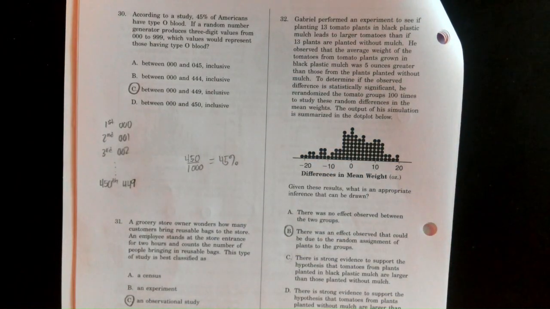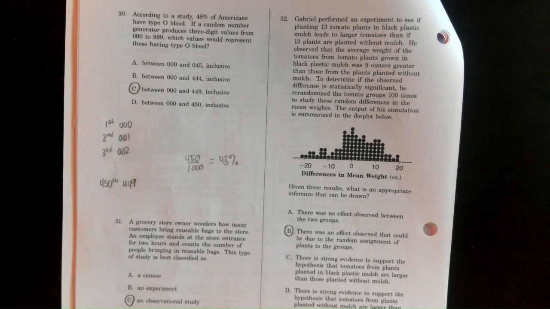Number 32, Gabriel performed an experiment to see if planting 13 tomato plants in black plastic mulch leads to larger tomatoes than if 13 plants were planted without mulch. He observed that the average weight of the tomatoes from tomato plants grown in black plastic mulch was 5 ounces greater than from those plants planted without mulch. To determine if the observed difference is statistically significant, he re-randomized the tomato groups 100 times but studied these random differences in the mean weights. The output of a simulation is summarized in the dot plot below.